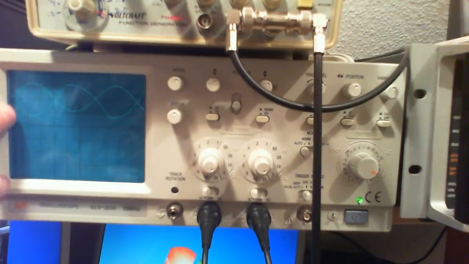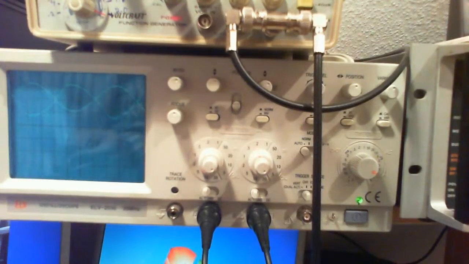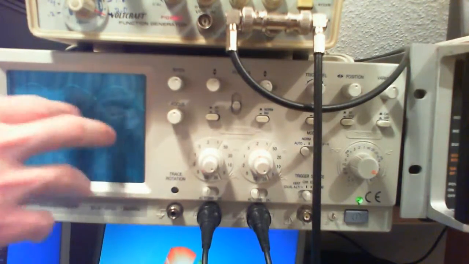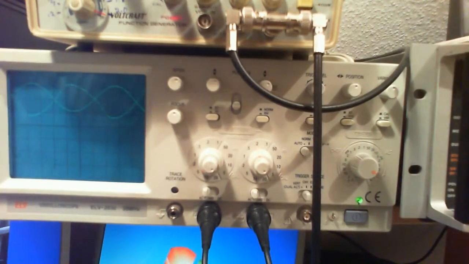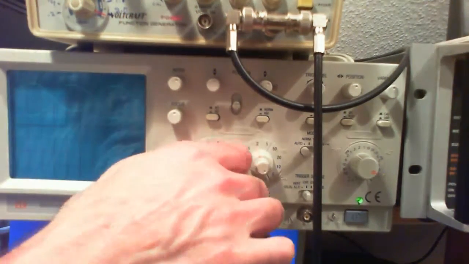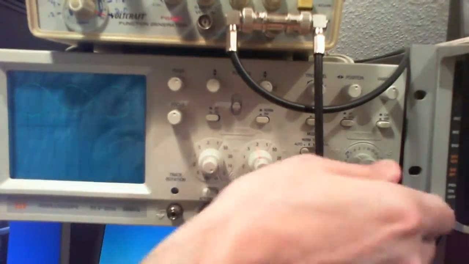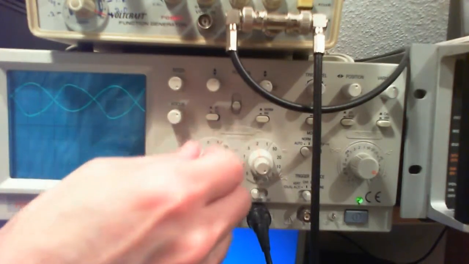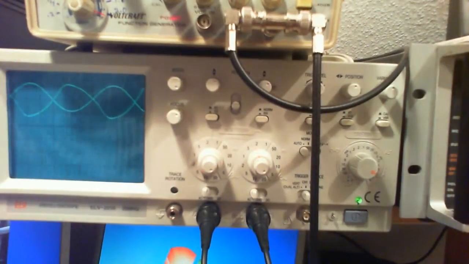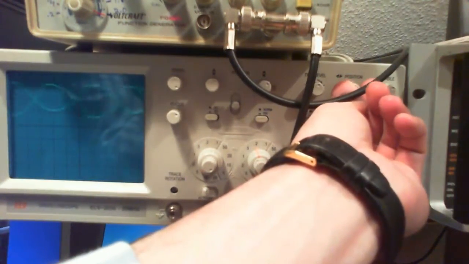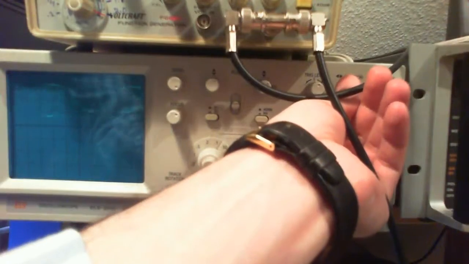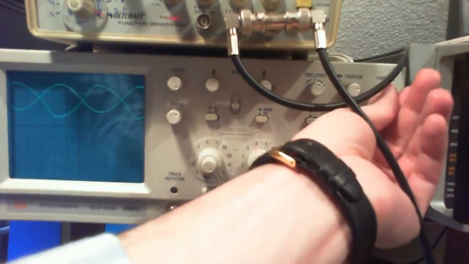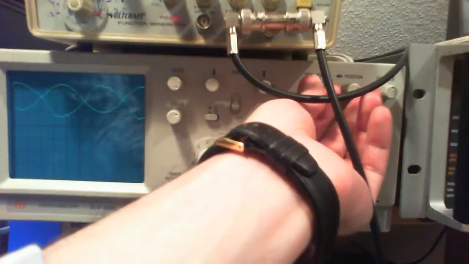Now one of them is of course leading, one of them is lagging. But the oscilloscope is not showing me much at this high frequency, so I will simply increase the intensity, to find out which one is leading, which one is lagging. Actually it's not triggering on anything.